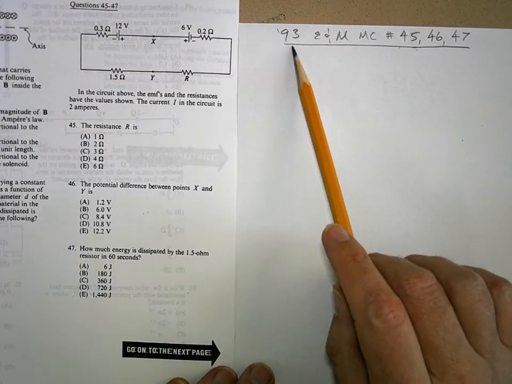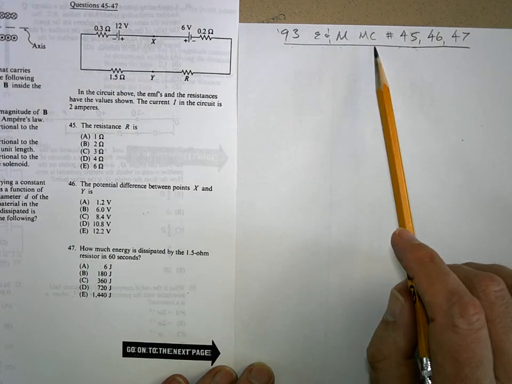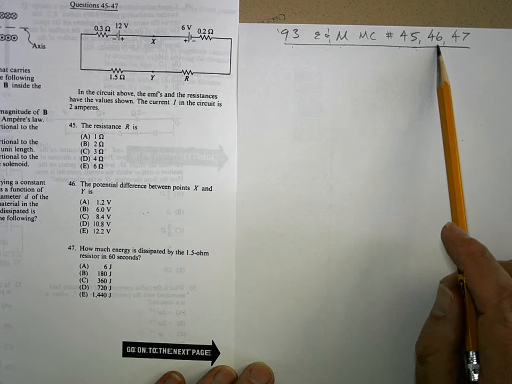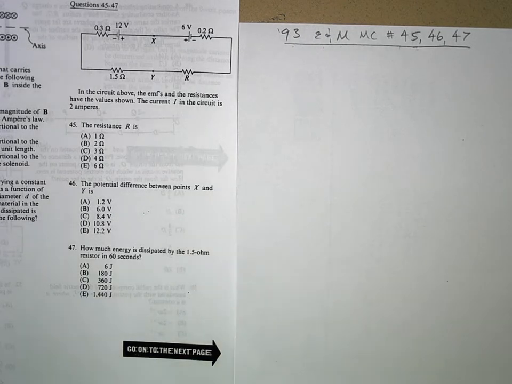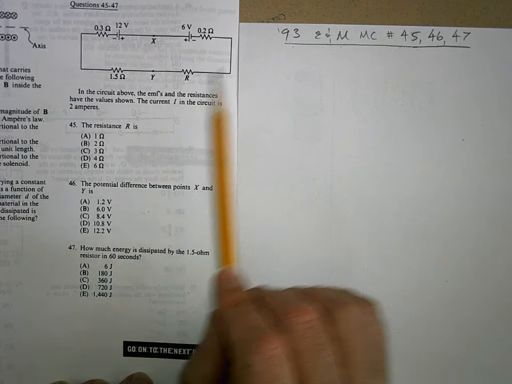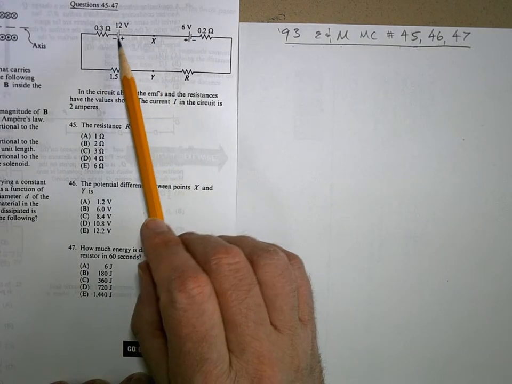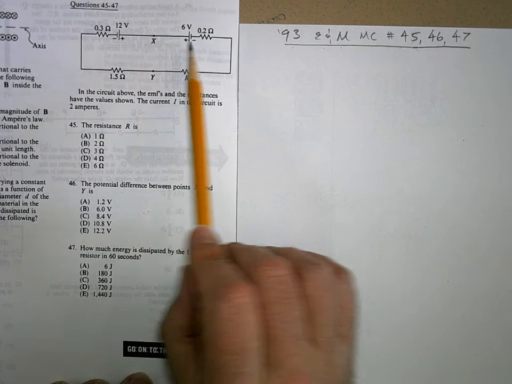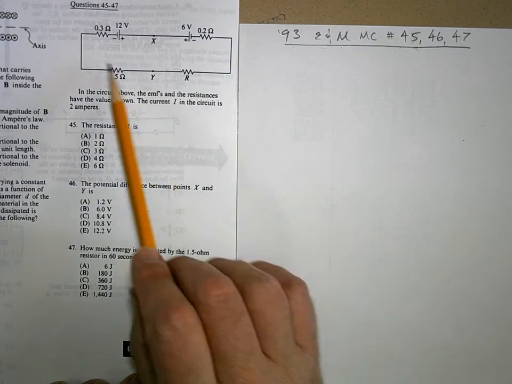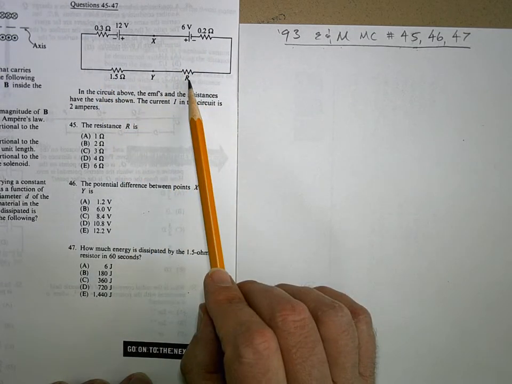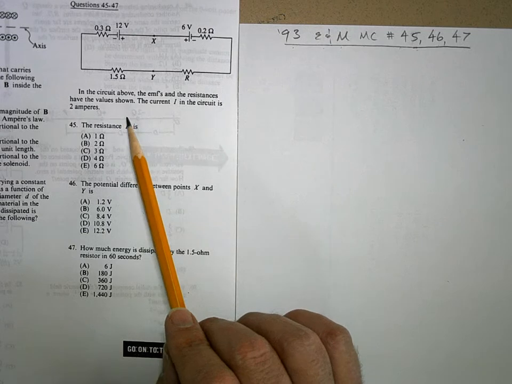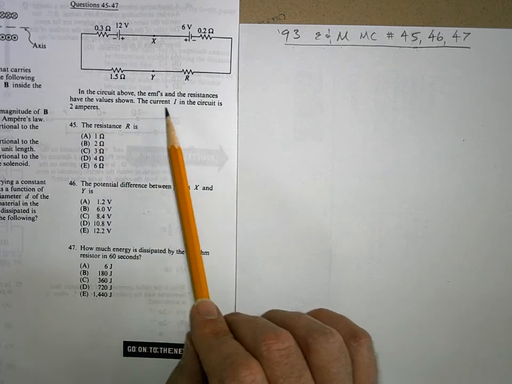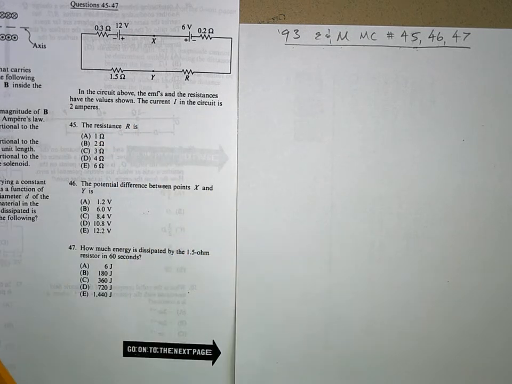So from the 1993 E&M multiple choice test, I'd like to work number 45, 46, and 47. Okay, and here's what we've got. We've got this circuit right here. We've got a 12-volt cell here. I've got a 6-volt cell, but pointed the other way. I've got these resistors. Here's an unknown resistor. And it says the current in the circuit is 2 amps.